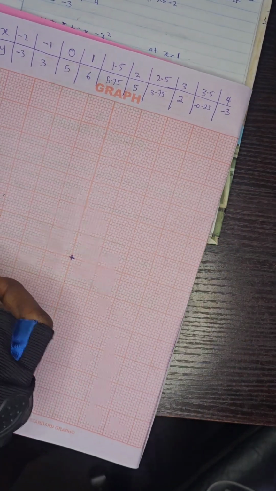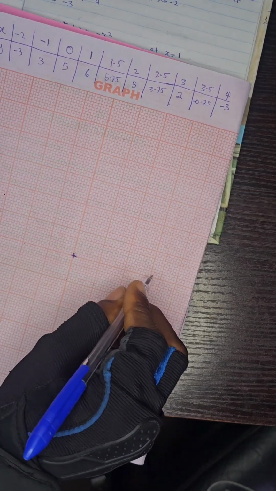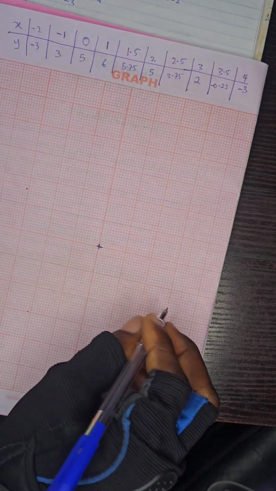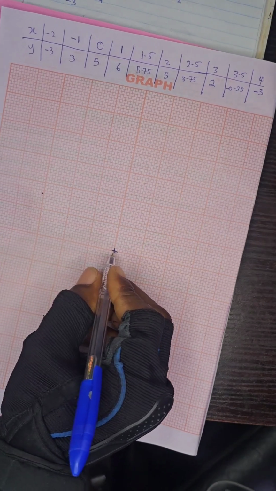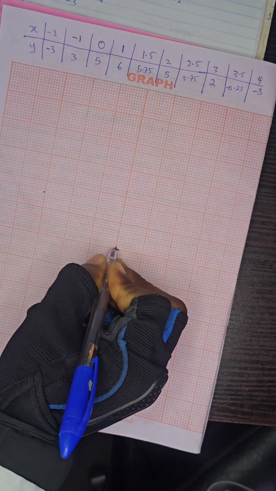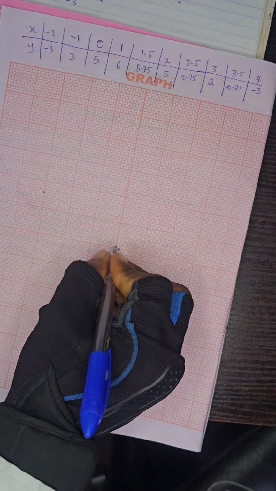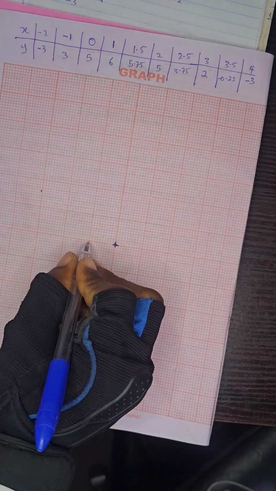This is my graph sheet. Let me use it as my origin. Should I use here or here? I think anyone can work. Let me use here. So this is my 2 cm, and I use it to represent 1 unit.